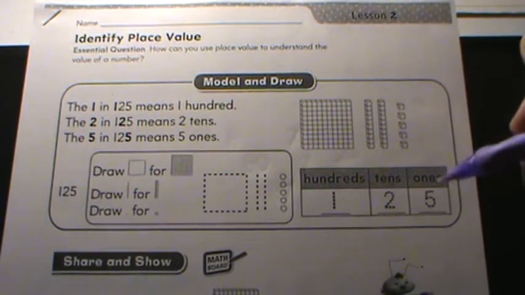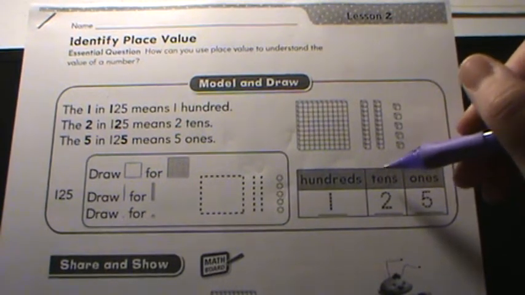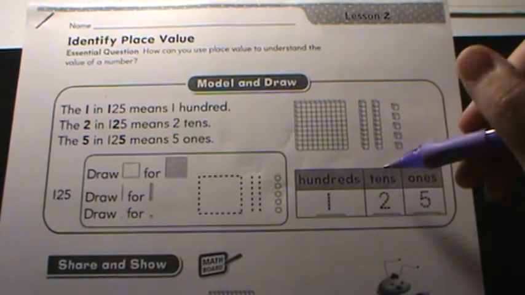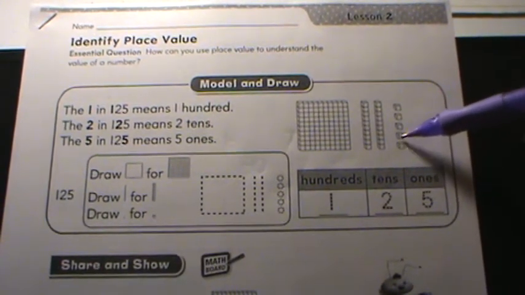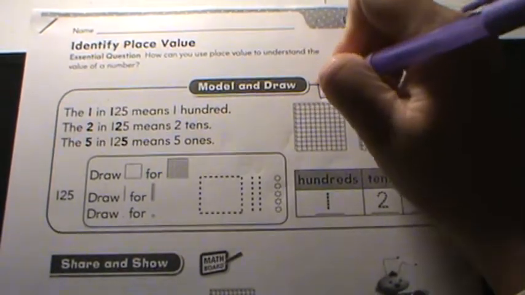So remember, the ones are always the furthest on the right. They're always going to be the smallest value, and they are always all the way on the right. And then as the numbers and the place values get bigger, it moves to the left. So the tens are bigger or more, and then the hundreds. We draw our ones by drawing circles or just drawing little cubes. We draw our tens by drawing sticks, and then we draw our hundreds by drawing a square. So that's what we modeled in class.